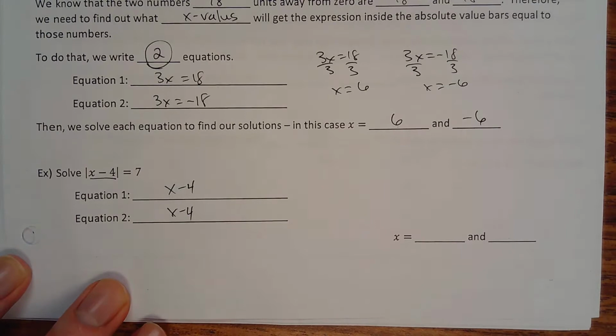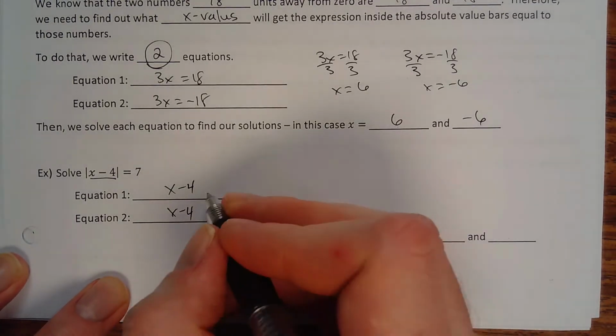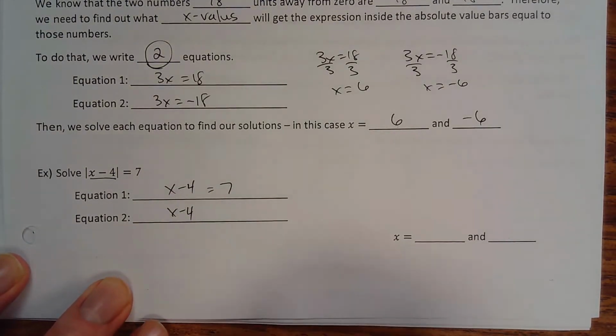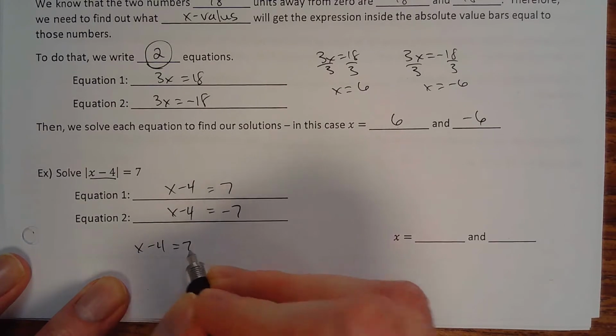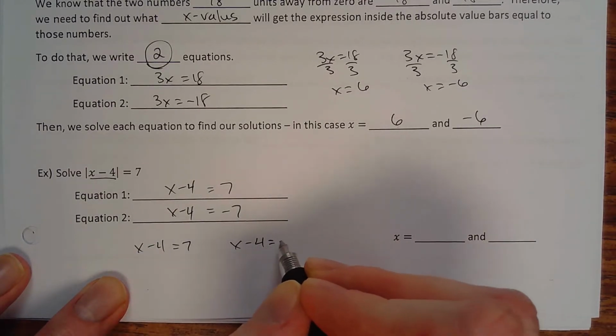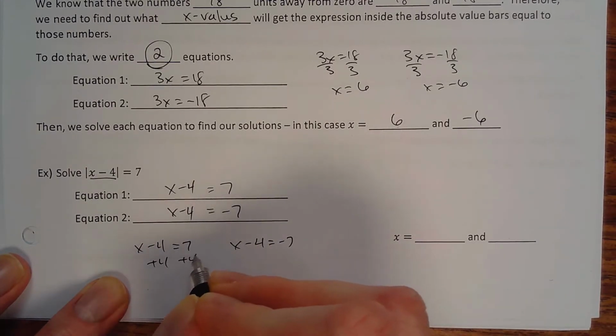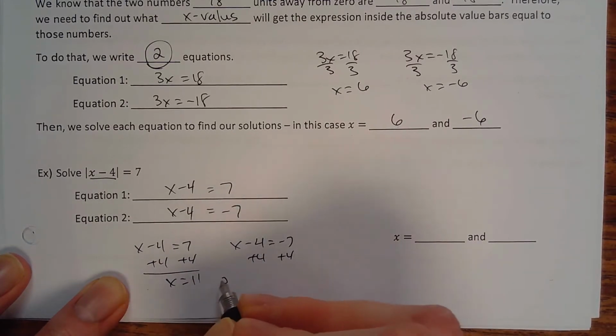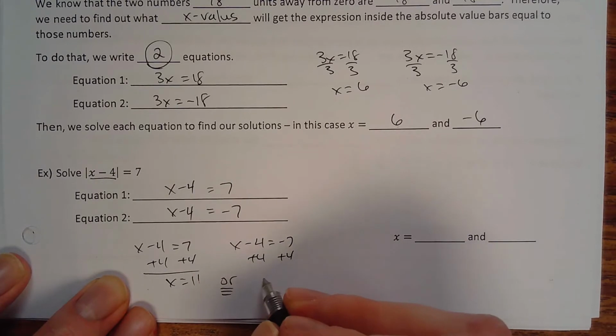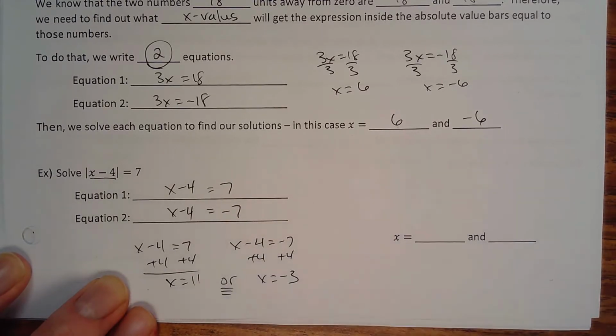Okay, now this guy here, the expression x minus 4, that expression is apparently 7 units away from 0. So that means it equals 7 if it's 7 to the right, or it equals negative 7 if it's 7 to the left. So now I've got x minus 4 equals 7, x minus 4 equals negative 7, plus 4 on both sides. So x equals 11, or x equals negative 3.